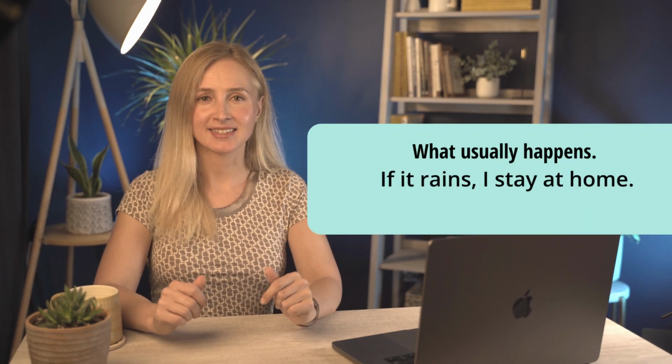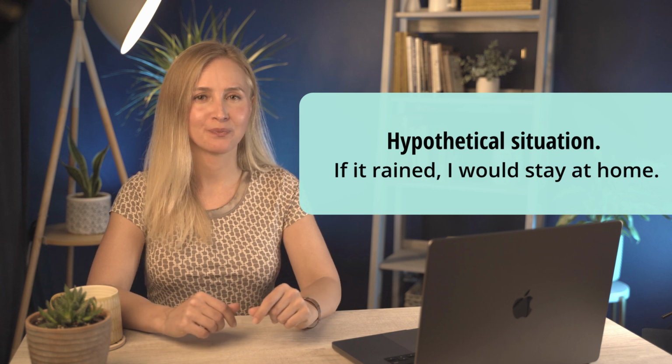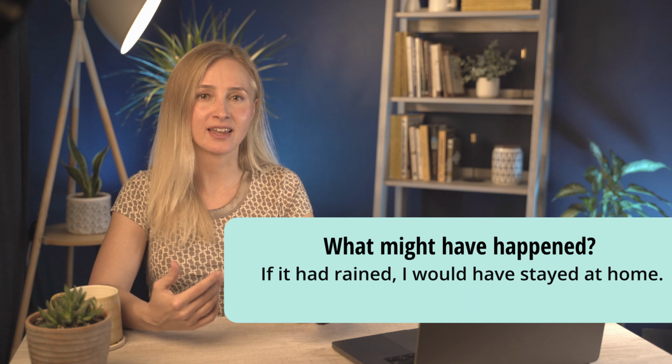If it rains, I stay at home. What could happen, so there is a possibility and likely outcome in the future. If it rains, I will stay at home. Then there is a hypothetical situation, what we wish would happen. If it rained, I would stay at home. And what might have happened, that's the case when you're imagining a different result that happened in the past. If it had rained, I would have stayed at home. Do you see the difference? Let's go through each type of conditional sentences in depth.